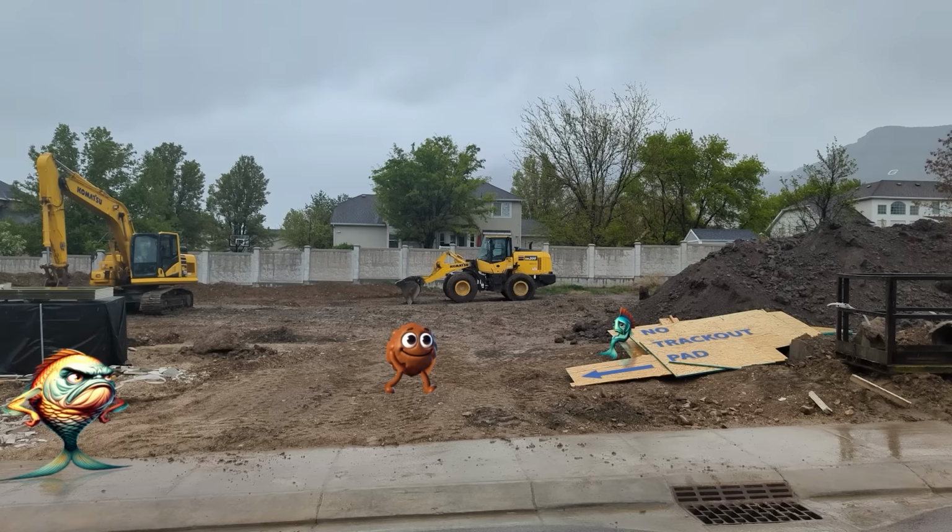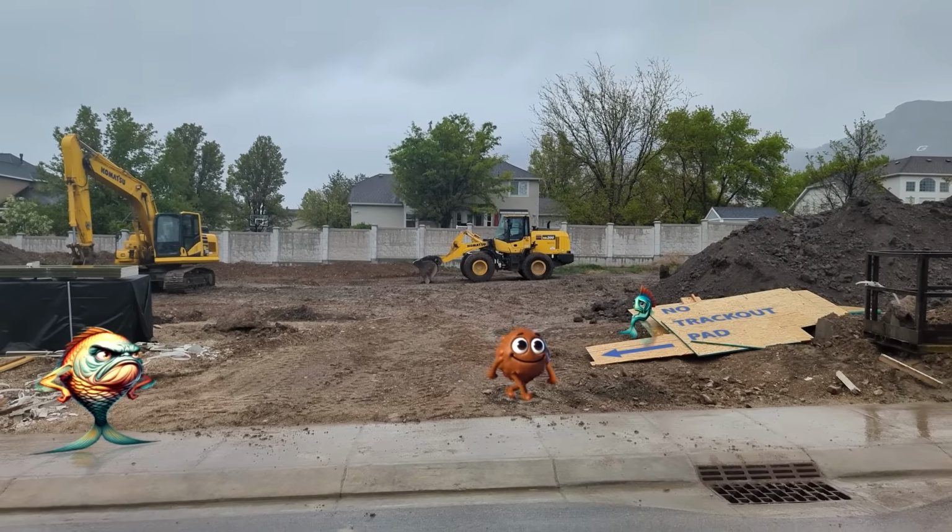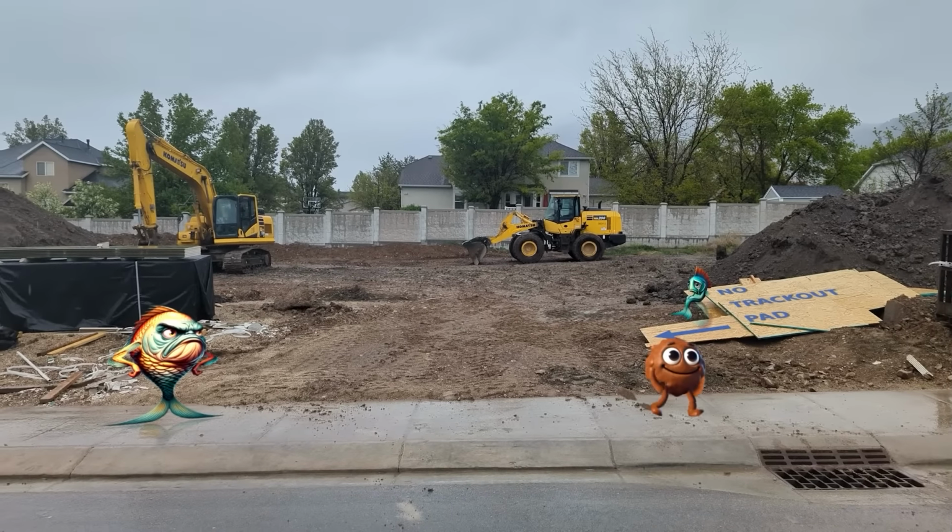It could be called a Trackout pad, right? Could be called a stabilized construction exit or stabilized construction entrance. Could be called a rock pad. All of these are the same thing. What they mean is something to help mitigate mud or dirt from coming off of your site and getting into the street. Now, there's several different options for the way to do that.